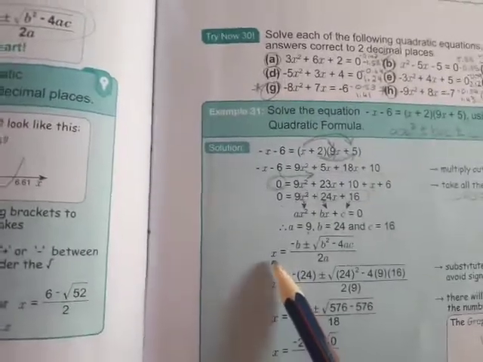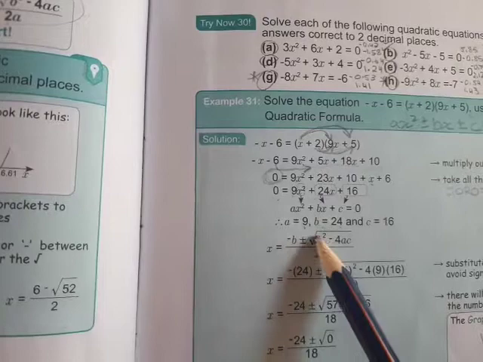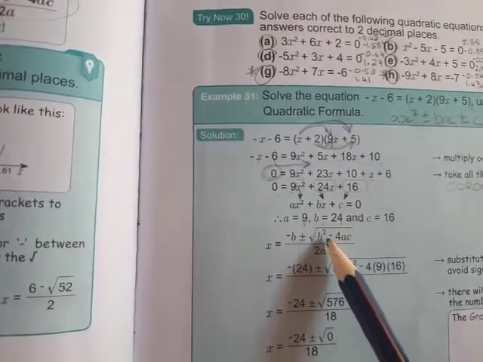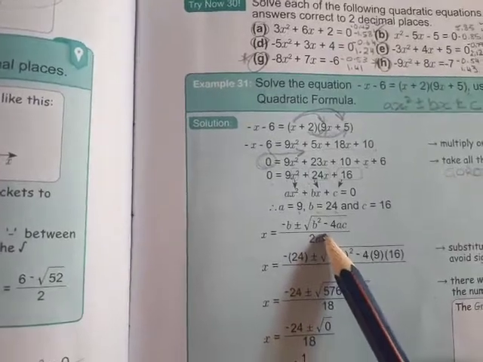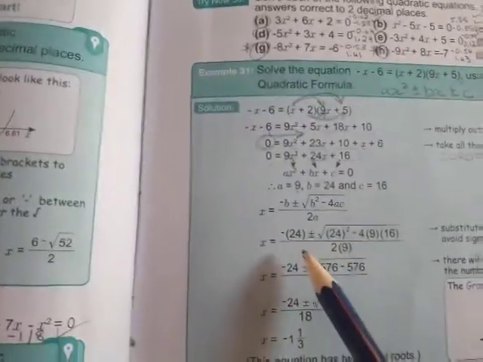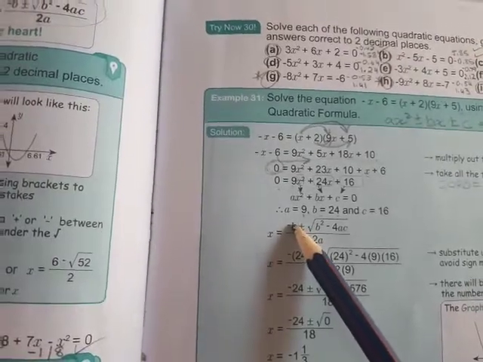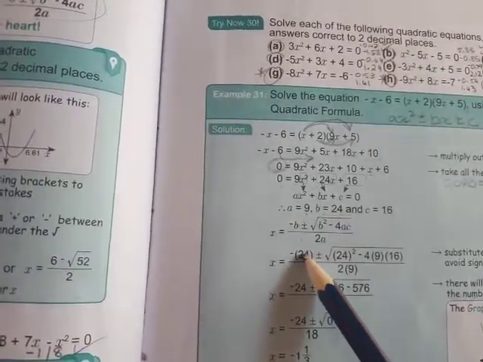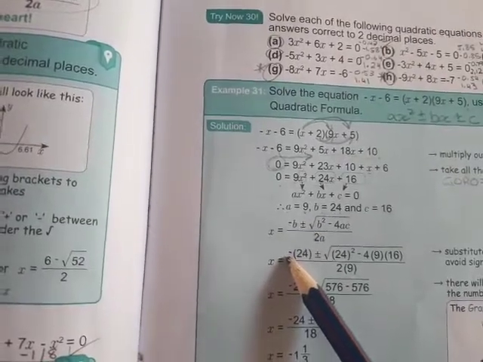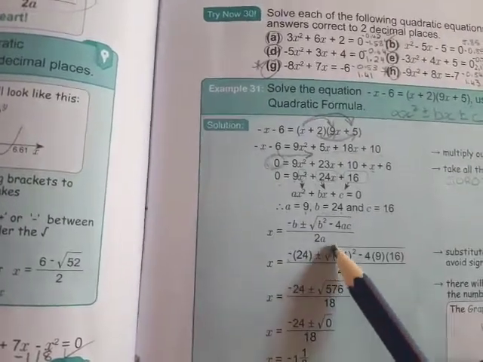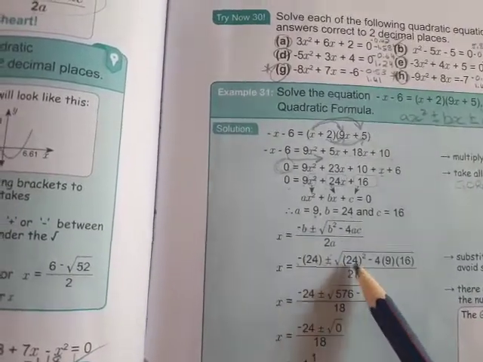Then remember the quadratic formula is x equals negative b plus or minus the square root of b squared minus 4ac, over 2a. And in the next step, you substitute the values. So instead of b, you write 24. But importantly, take down the negative there. It's really important. Then again, before the square root, you always have plus or minus.